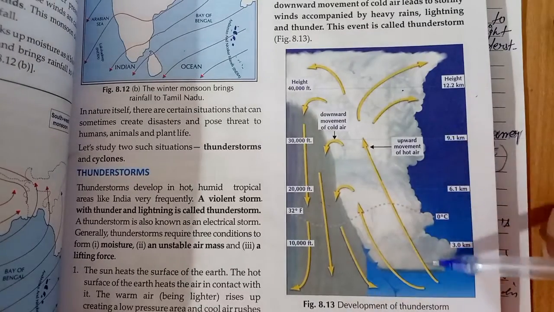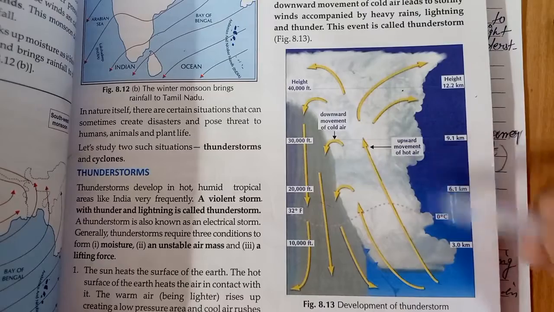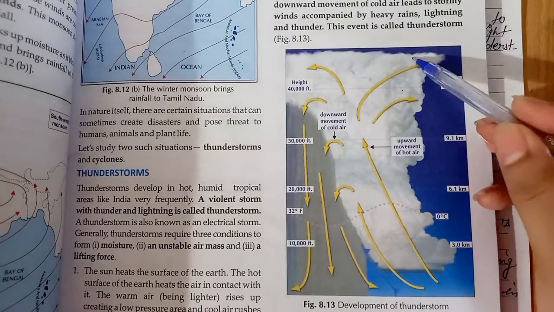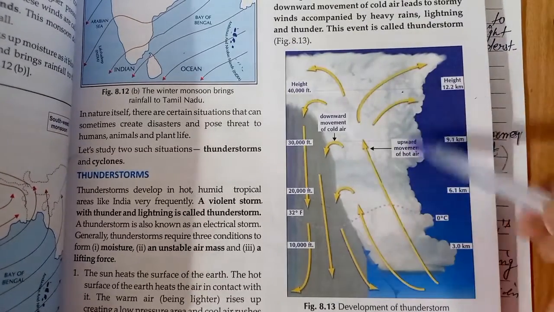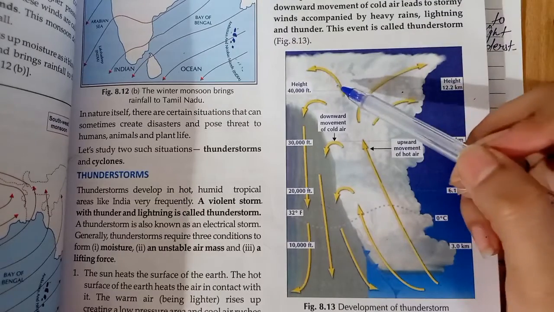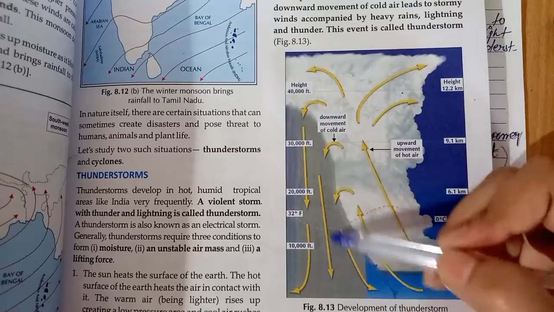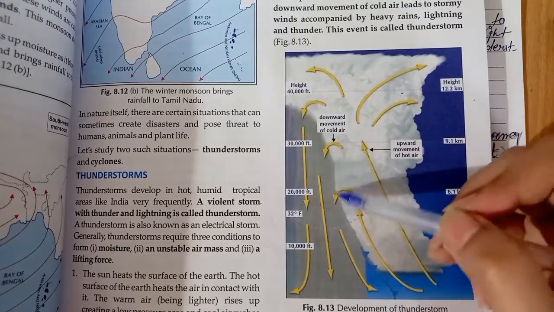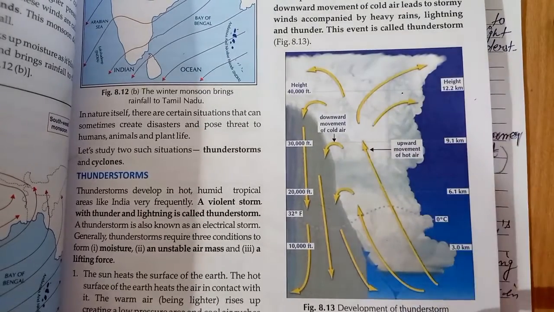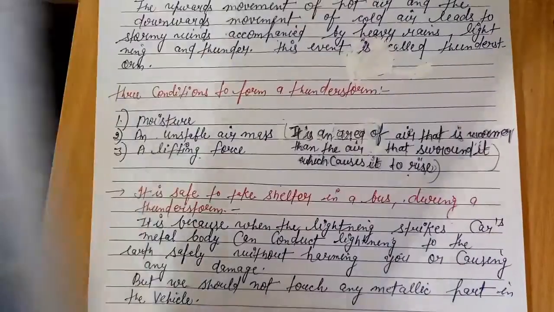Students, you are seeing here the upward movement of hot air, and the surrounding cold air sinking downwards at the surface of Earth. The arrow symbols you are seeing here show the development of a thunderstorm.